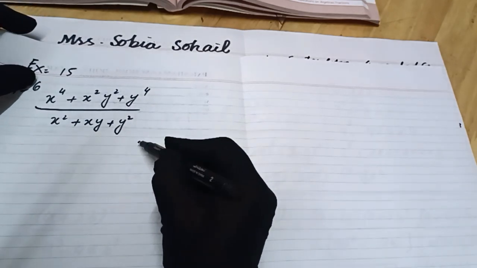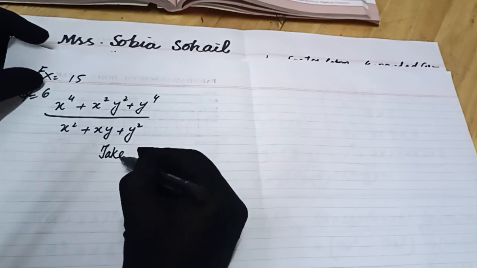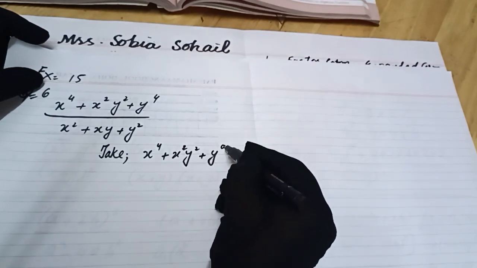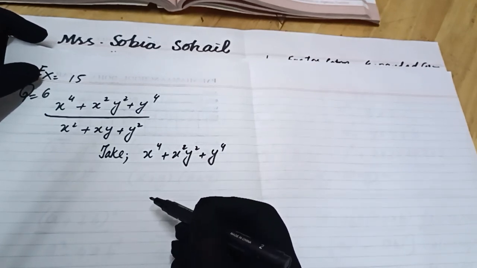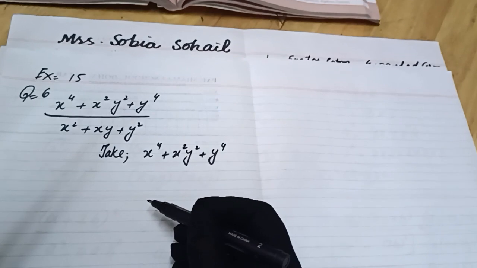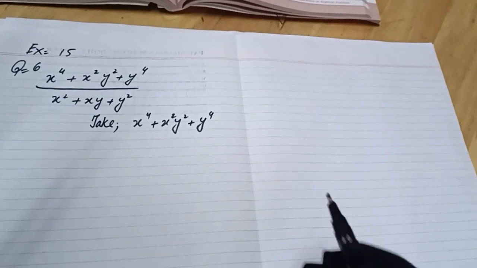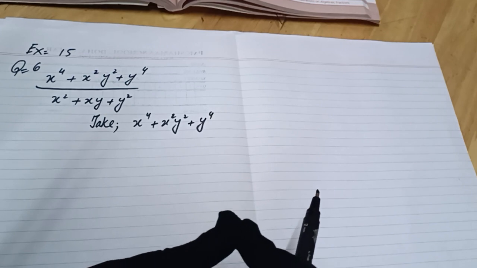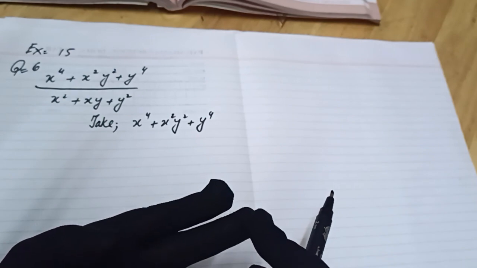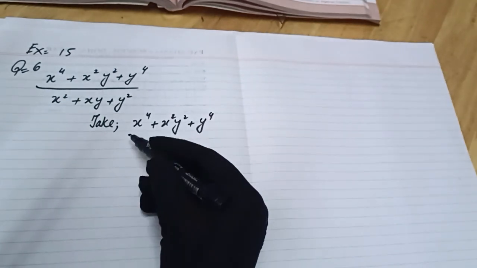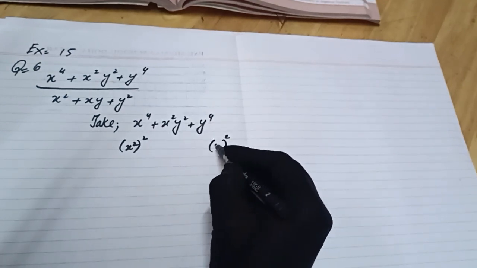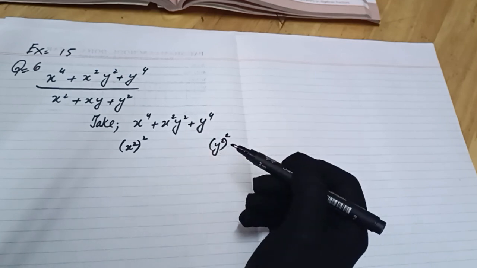Take this factor x4 plus x square y square plus y4. We will do the factorization by the square completing method, because if we try it by taking the common factor, it's not working. If we try by using the middle term breaking method, it is not working. So the square completing method we can use, because this is a complete whole square of x square, and this is a complete whole square of y square. So the middle term is not satisfying.